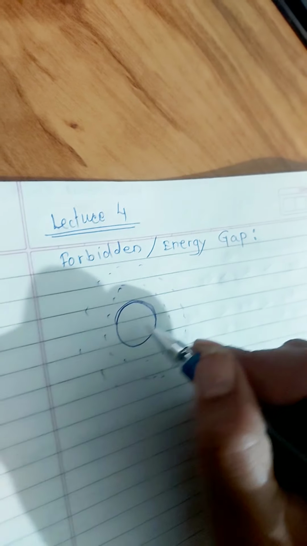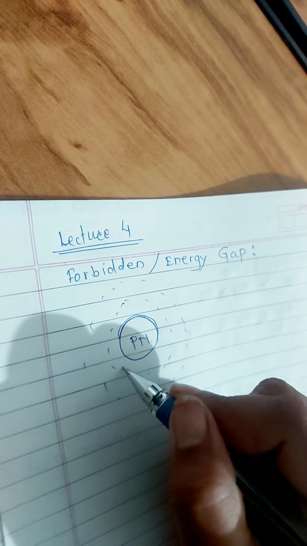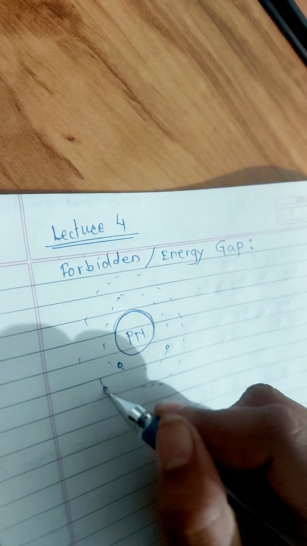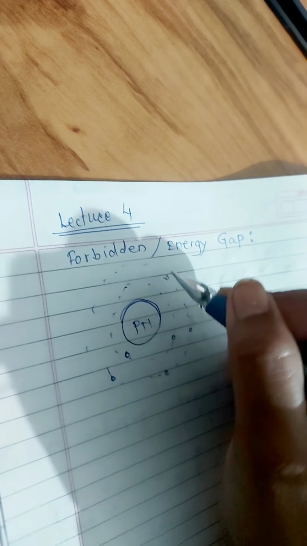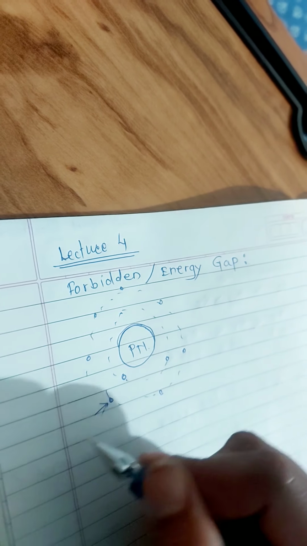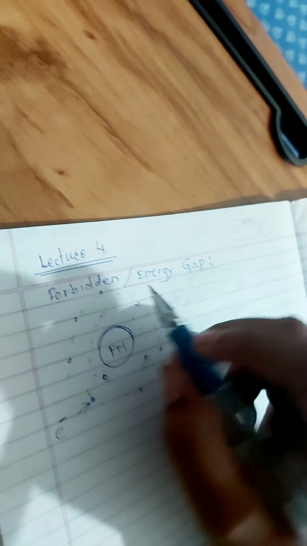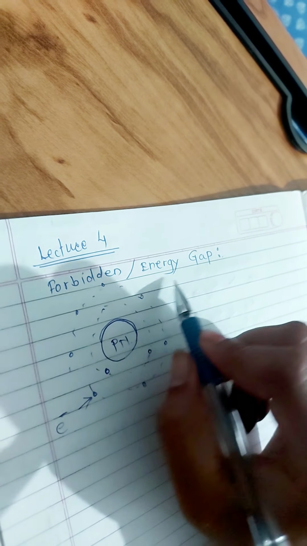In this atom the protons and nucleus are present, and the outermost shells have the electrons. So what is meant by forbidden gap or energy gap?